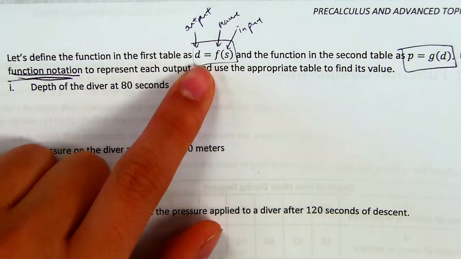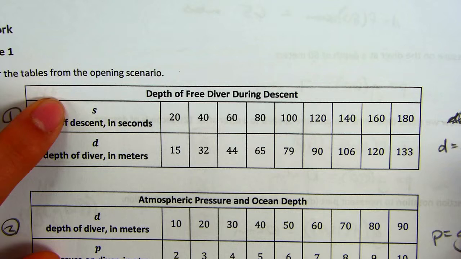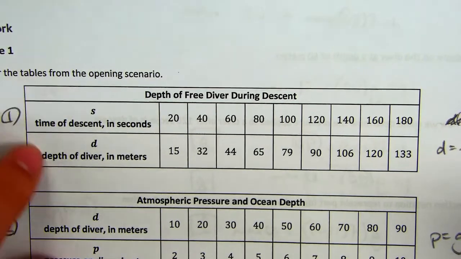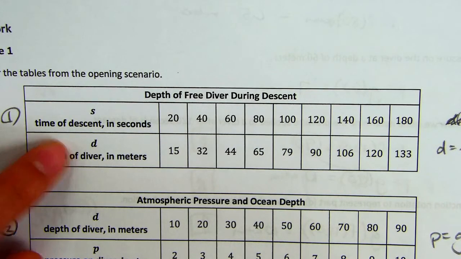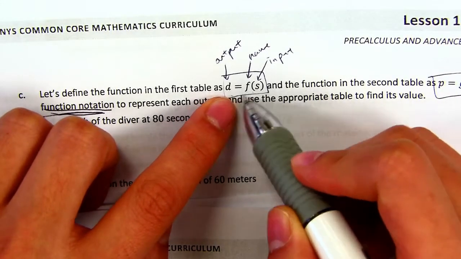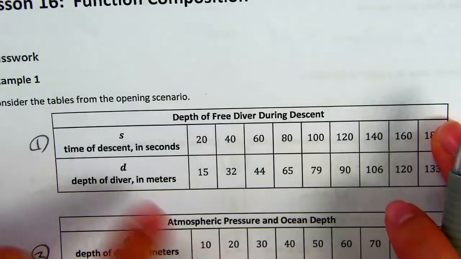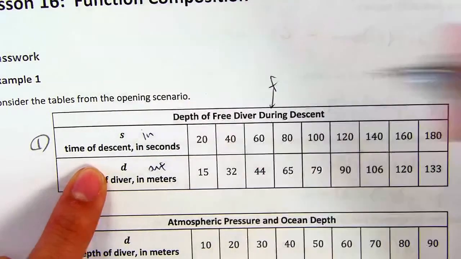And that makes sense in our first table, because if you go back and take a look at our first table here, our input, like what we're putting in to figure out our information, is that time of descent, and we've labeled that as S. And our depth of the diver is what we're getting back out. So that's what we're trying to figure out. So that is labeled D. So here we have our output D. D is equal to f of s. And f is that pattern that the table tells us. So it's our function name. So in essence, if this is our table, this is our input in, this is our output out, then our name of the function would be like f.